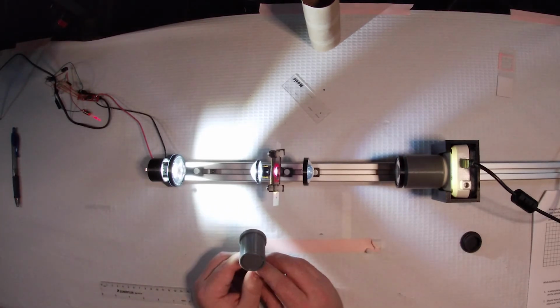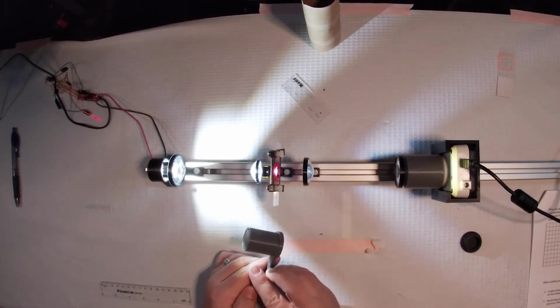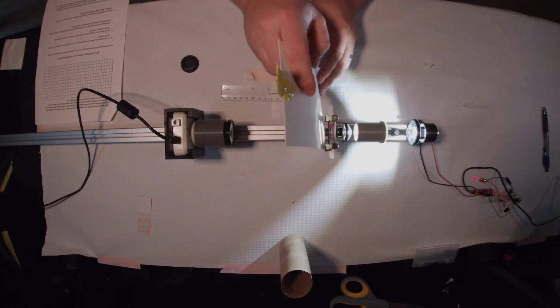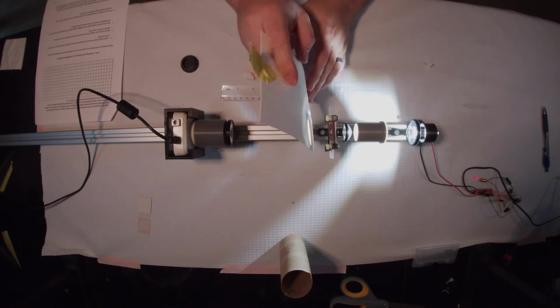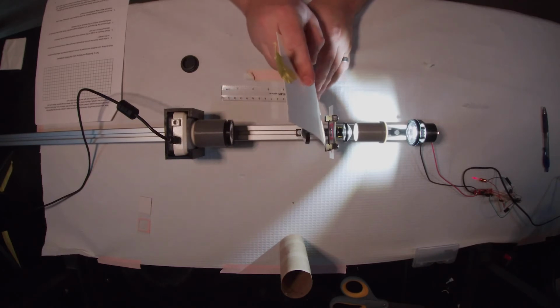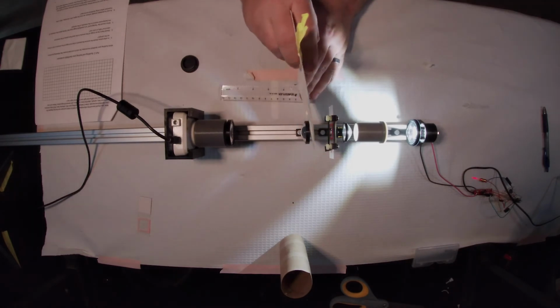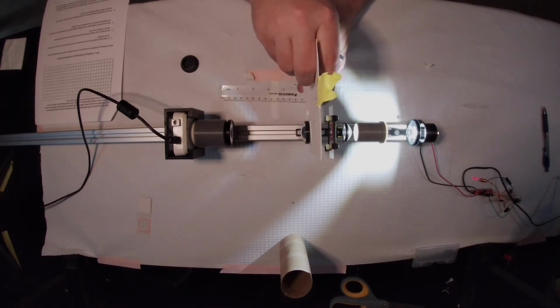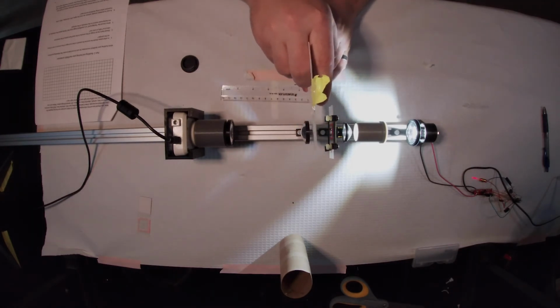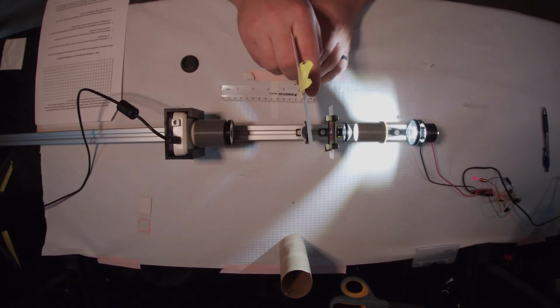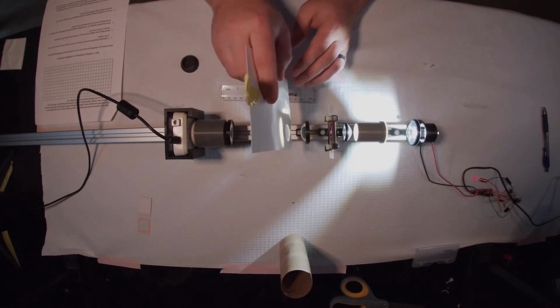What I haven't installed yet is this annulus, right? This is what is essential for giving us that dark field contrast. We're going to need to put this somewhere in between our collector lens and our condenser so that the image of this annulus as cast by the condenser is going to be perfectly out of focus on our sample, but still not collected by our objective lens.